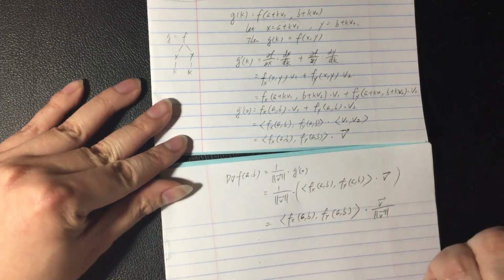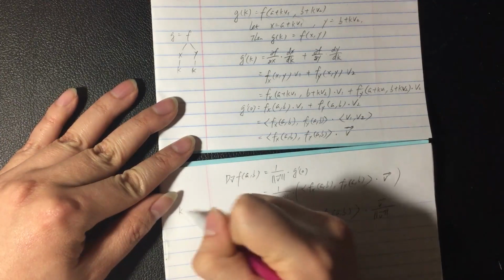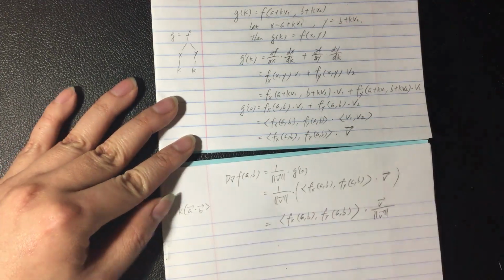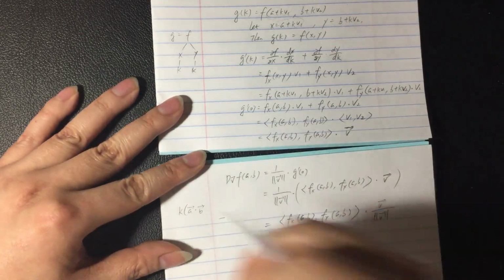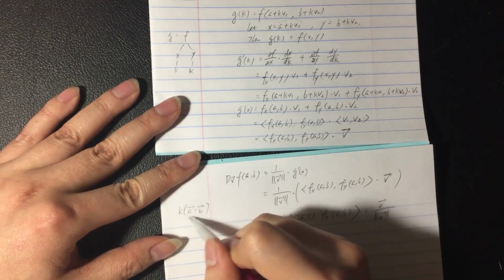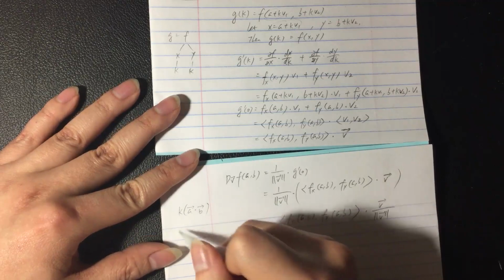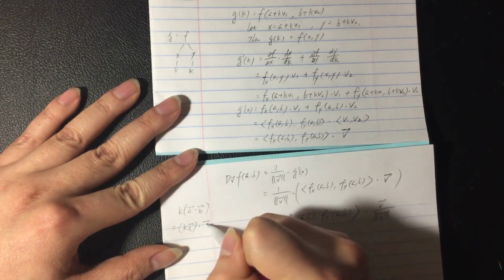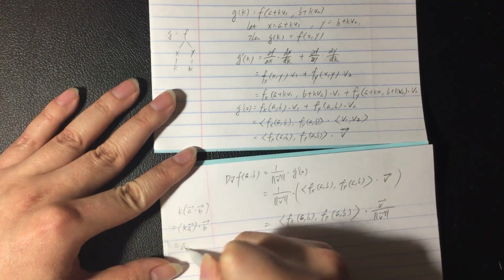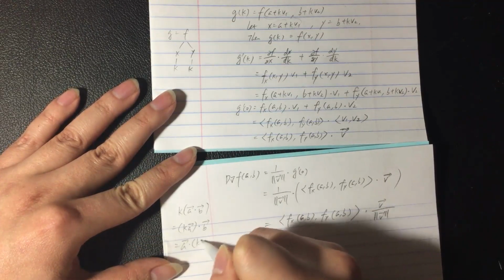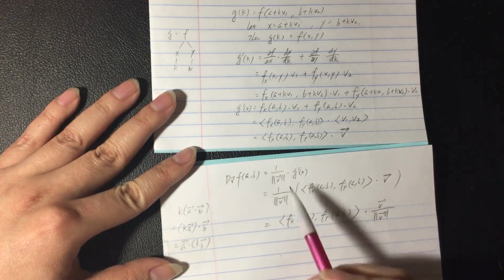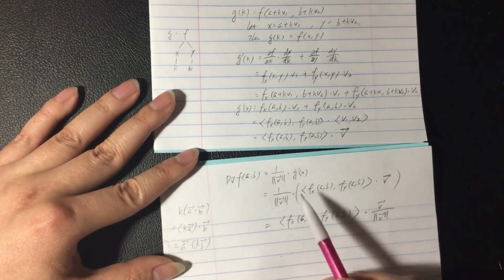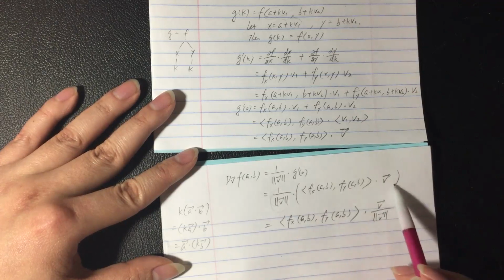For the dot product, the formula says a scalar k times vector a dot b can be rewritten as ka dot b or a dot kb. That's why I can multiply the scalar to one of the vectors. To make it easier, I multiply the scalar to the second vector.